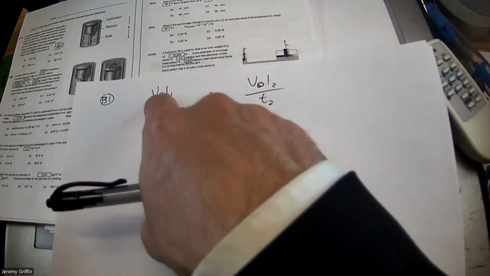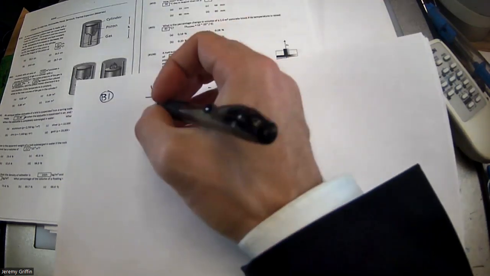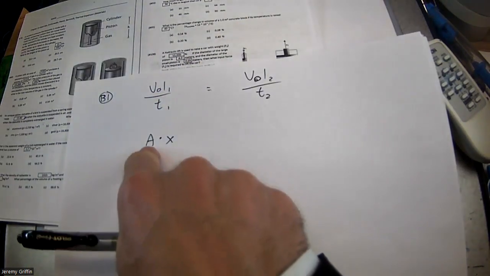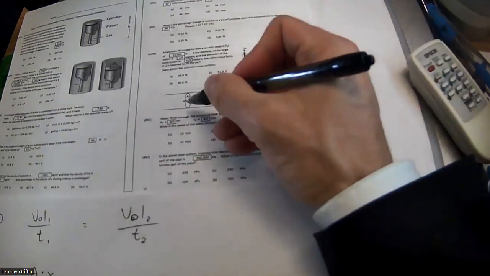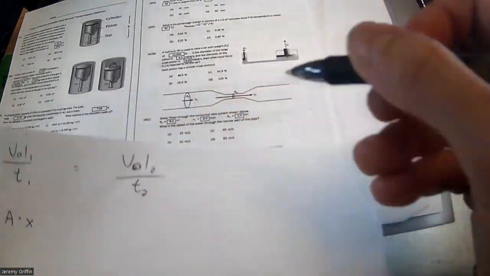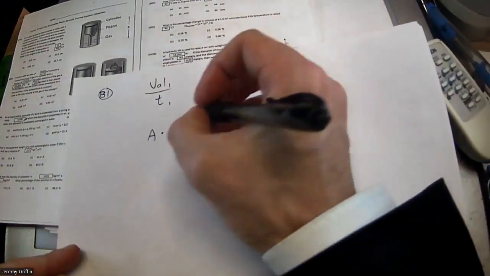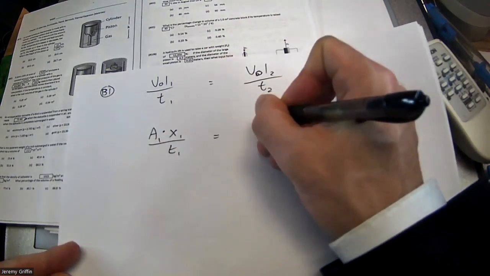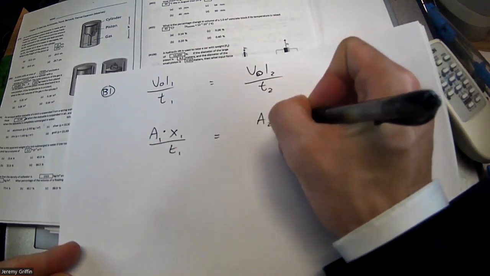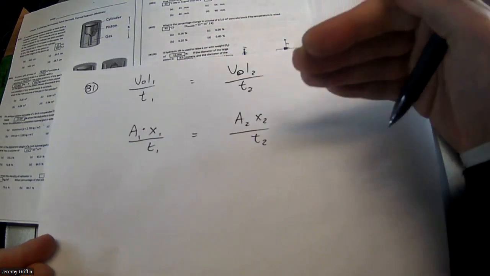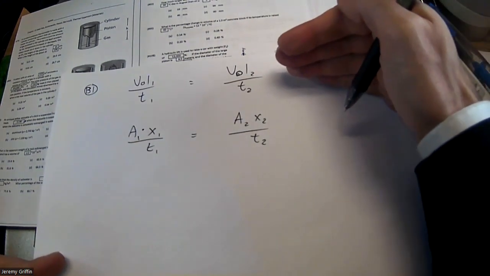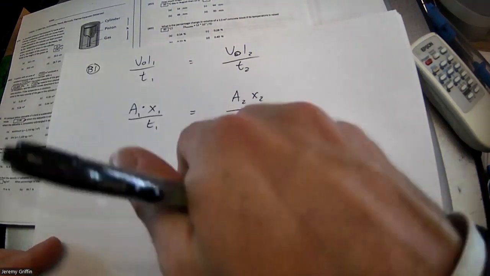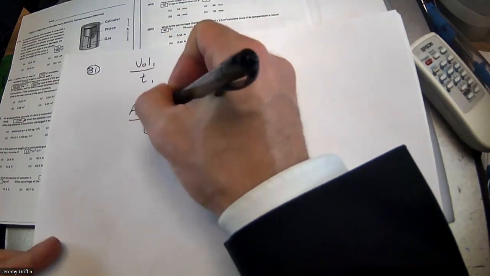Okay. Now, volume. Could I do that as cross-sectional area multiplied by the distance that the water goes? Some cross-sectional area multiplied by some distance the water goes. That would represent some kind of volume, right? Per time. So A1 X1 on T1 equals A2 X2 on T2. Okay. You guys see that? Again, gallons per minute, cubic meters per second. That's the units we're talking about. But then you just group these variables together a little bit differently.